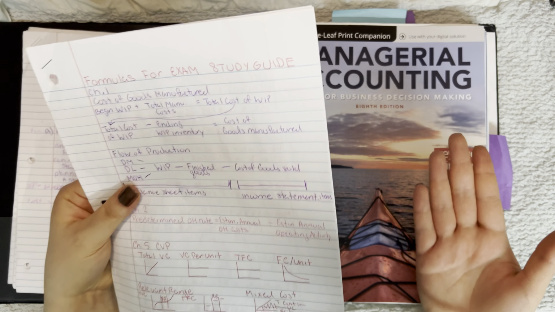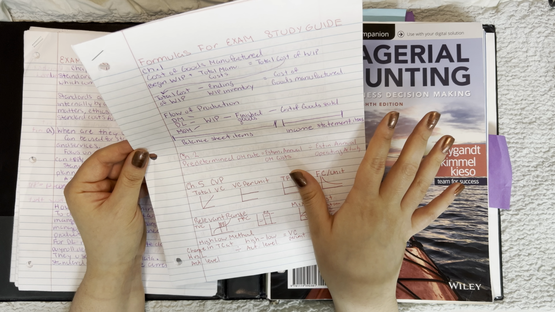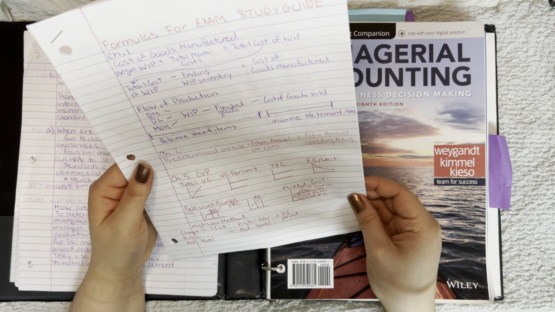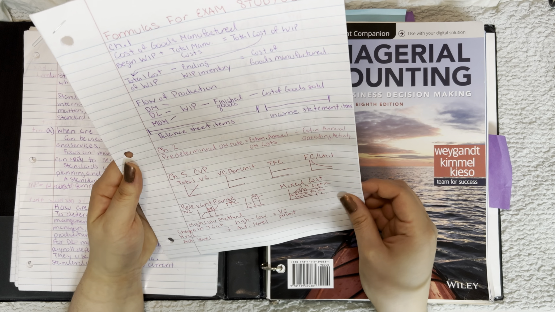And then here, there's different balance sheets and income statements, whatnot. So your balance sheet items are your work in progress and finished goods. Then cost of goods sold is in your income statement. And I don't know what CVP means anymore. I think that's variable cost, and FC is fixed costs.